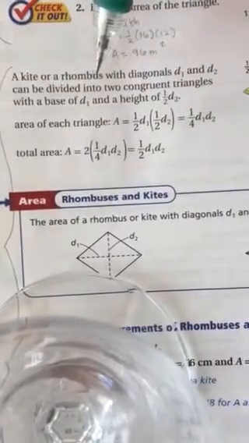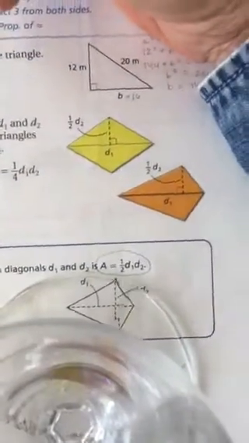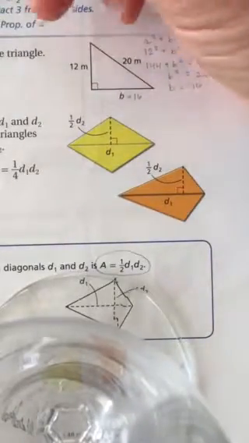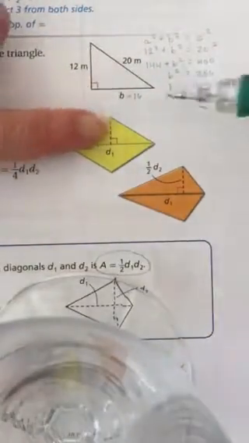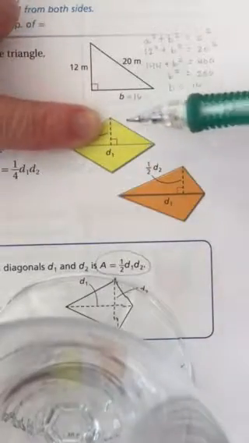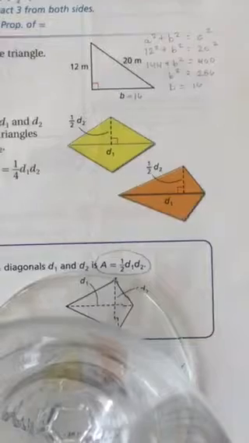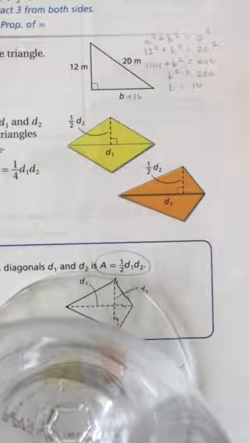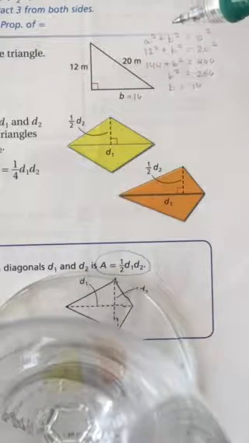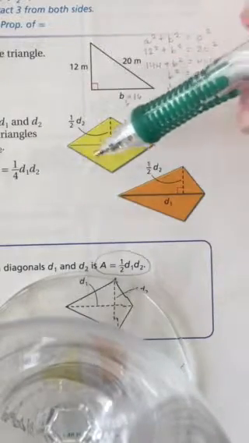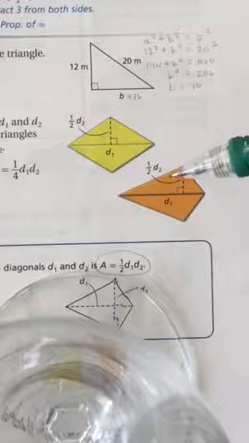A kite or a rhombus, actually I'm going to show you the pictures while I read it. A kite or a rhombus with diagonals D1 and D2, so D2 would be the one going in that direction all the way. A kite or rhombus with diagonals D1 and D2 can be divided into two congruent triangles. Here we have one big triangle on the top, and one big one on the bottom. Same down here.